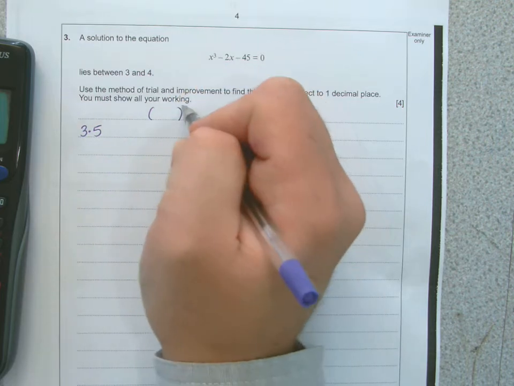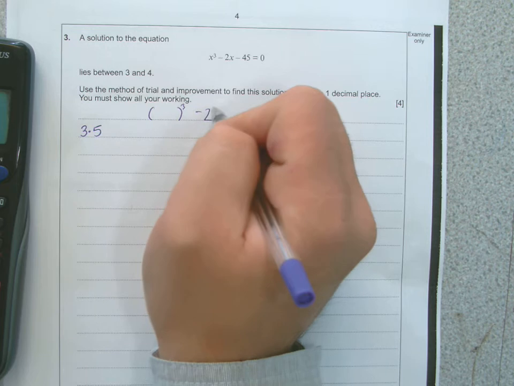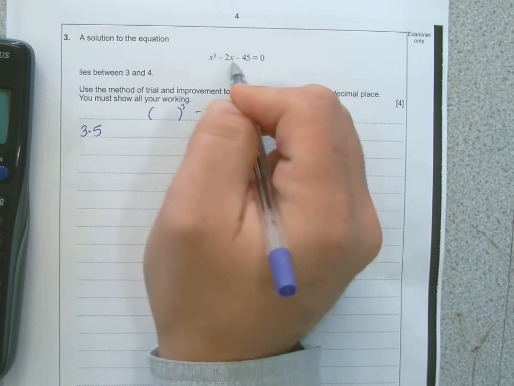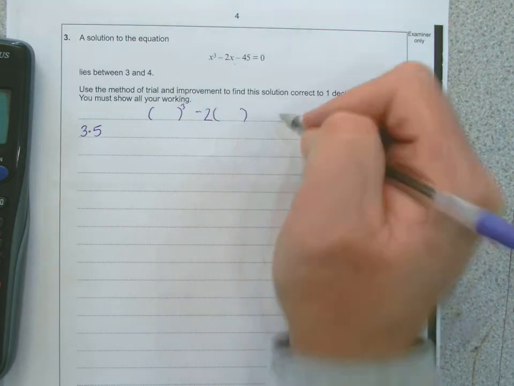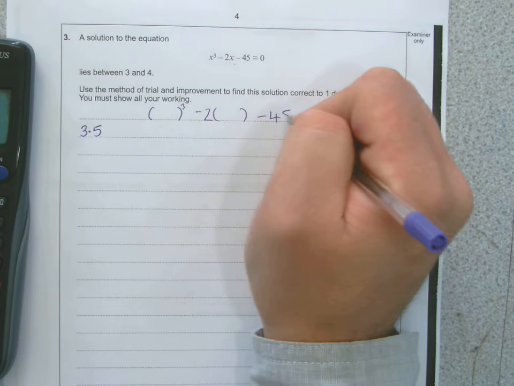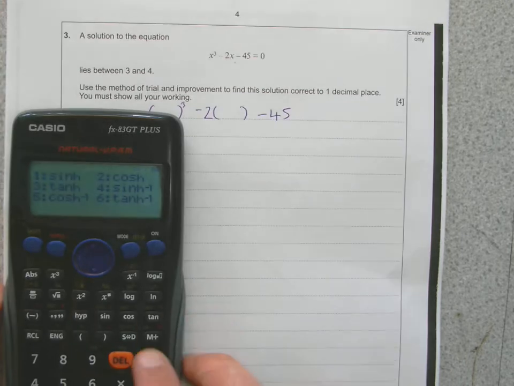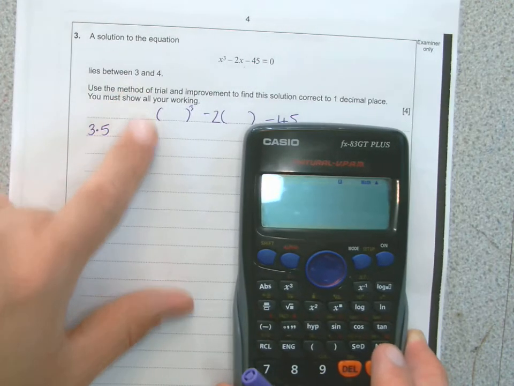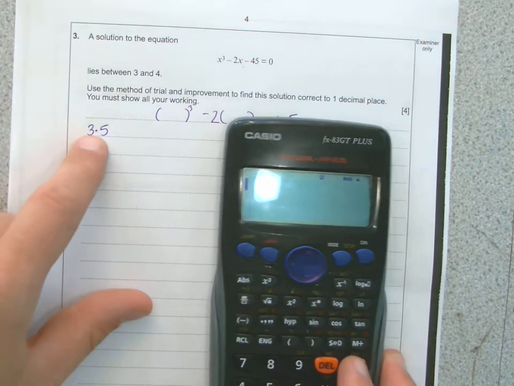So it'll be bracket cubed, take away 2 bracket, because remember, 2x means 2 times x, so I can use a bracket to represent that, and minus 45. You might look at this and wonder what's going on, but the idea is you need to try values between 3 and 4, and we go in the middle to start with, 3.5.